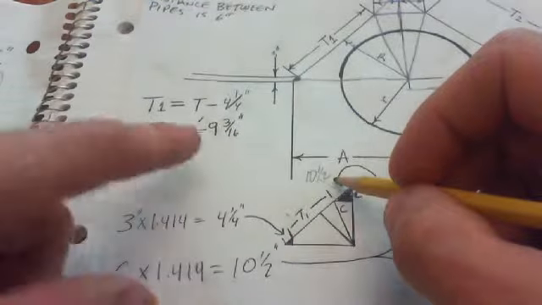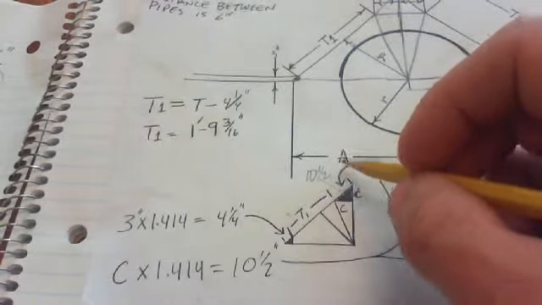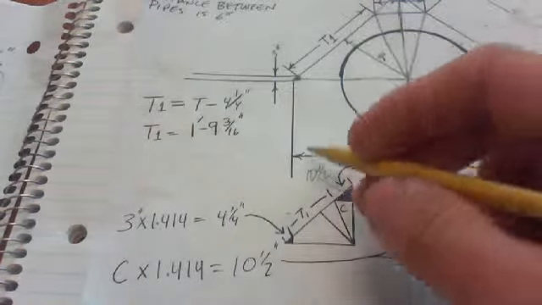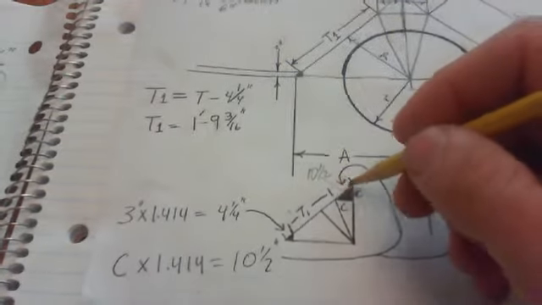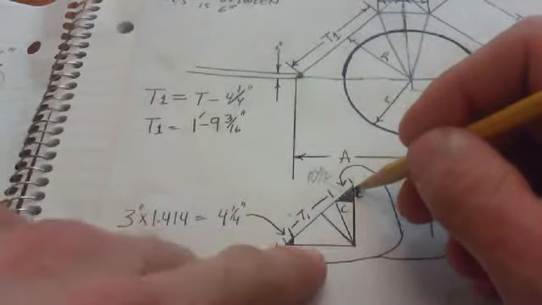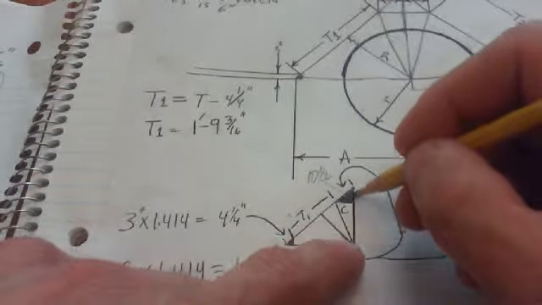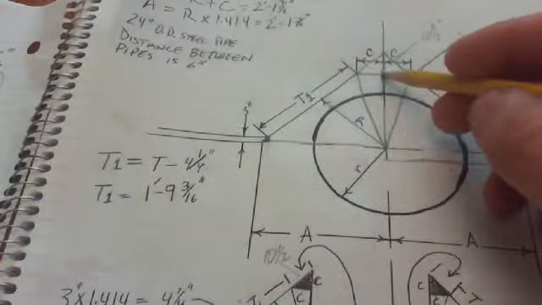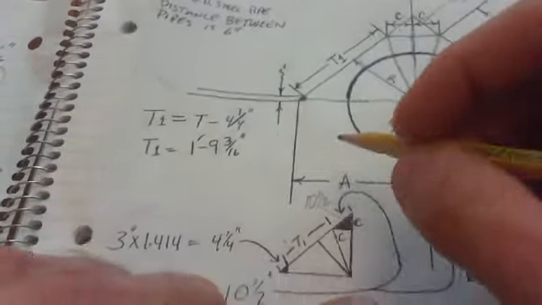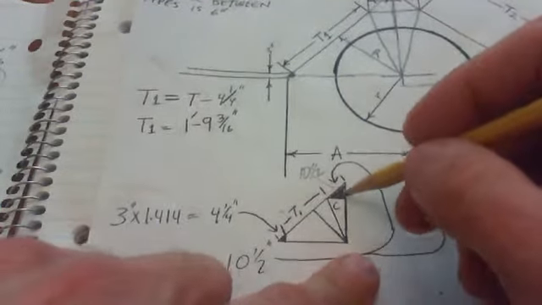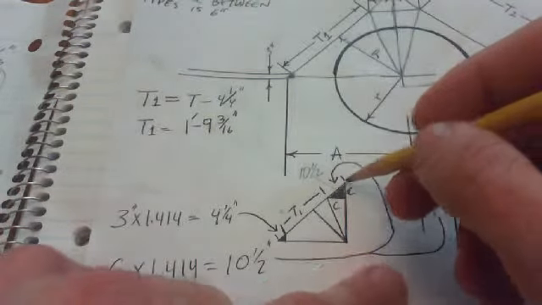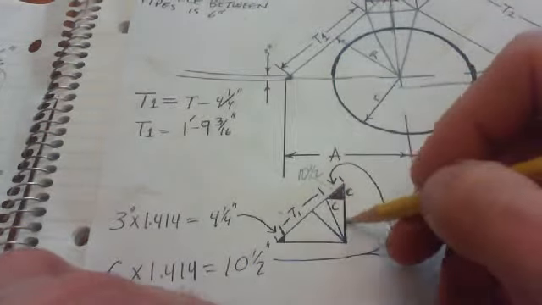And if you add them all up, obviously that's not what you need, but you can take this measurement here, 18 plus the 7 and 7/16 inches, so that's like 25 and 7/16 inches, and you get this dimension here.